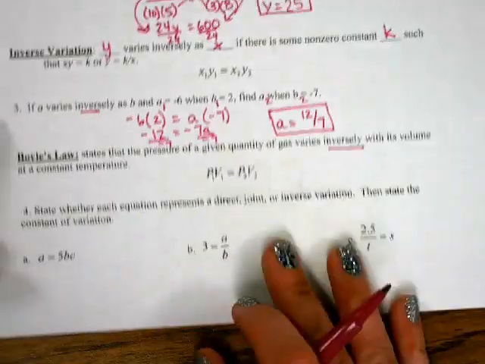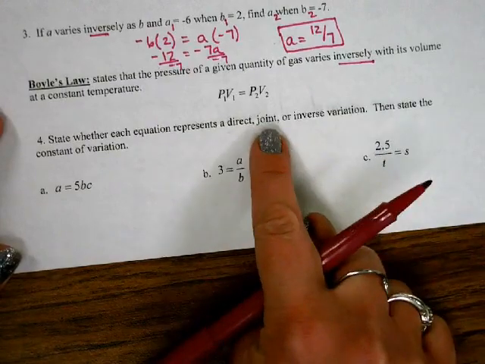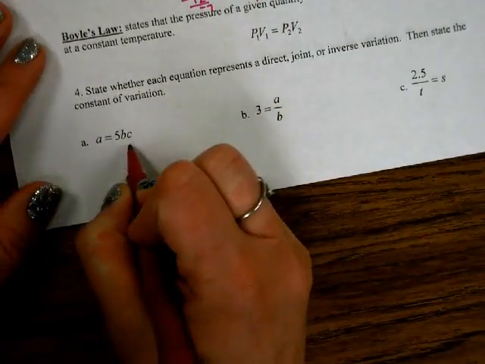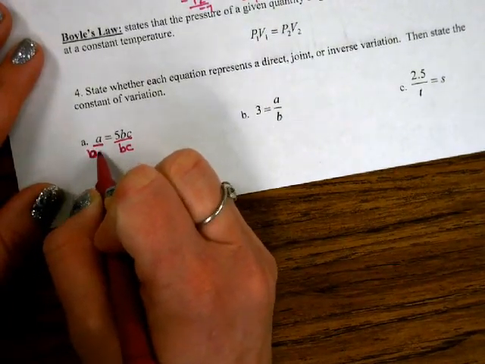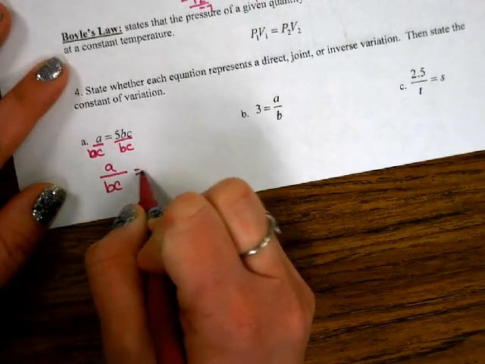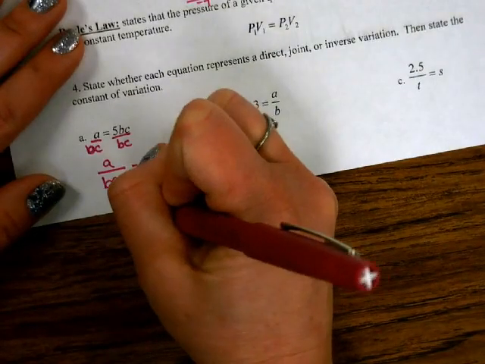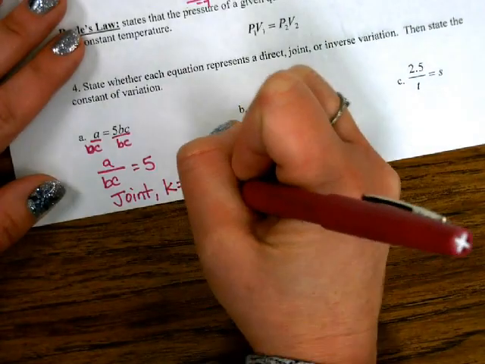All right, so look at 4 there. State whether each is direct, joint, or inverse, then state the constant of variation. So if I get this by itself, it'll be easy to find the constant of variation. But also notice, I have a divided by b times c equals 5. Well, there's 3 of them there, so I'm going to say that's joint variation. And my constant then is 5.